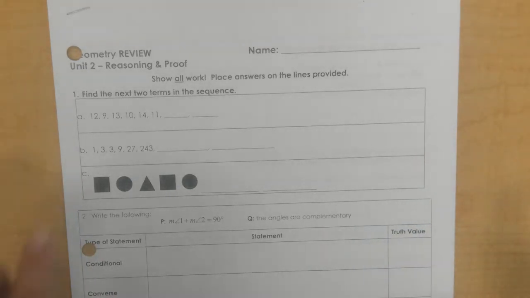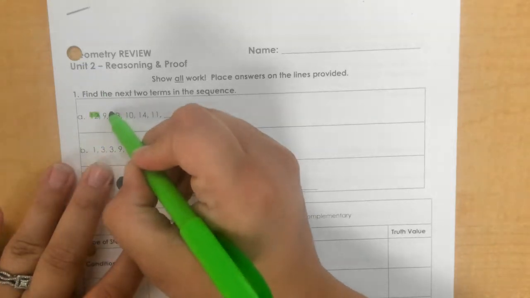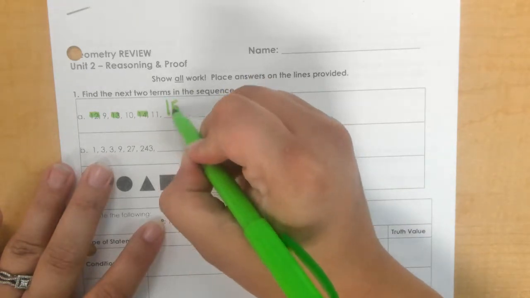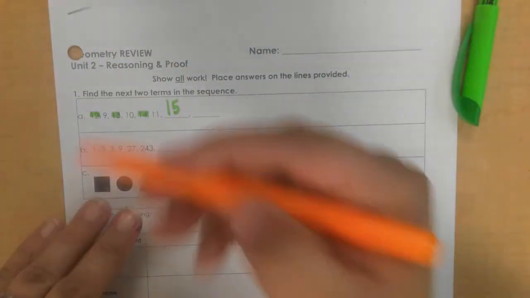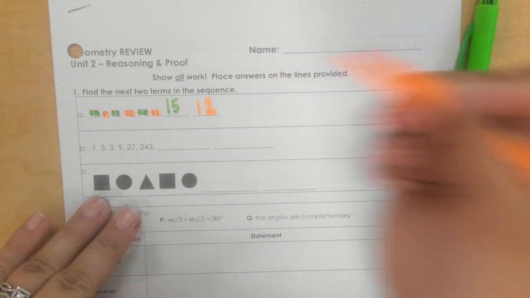So first, looking at patterns, for this one, very similar to the test, we see that every other number is counting by 1. So like 12, 13, 14, this needs to be 15. And then we have 9, 10, 11, this should be 12. Okay.